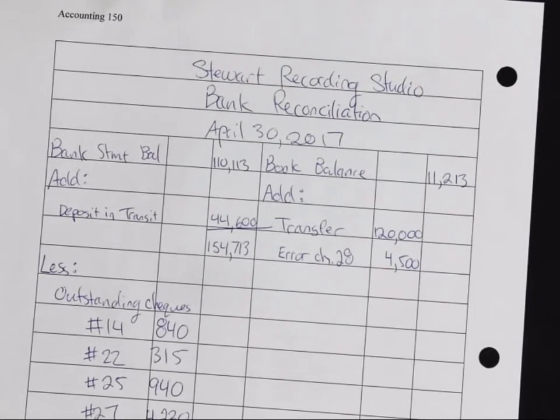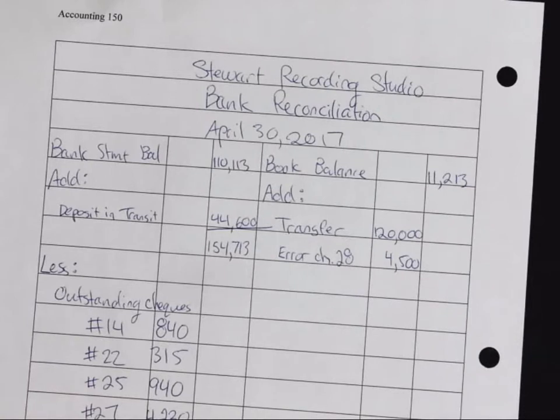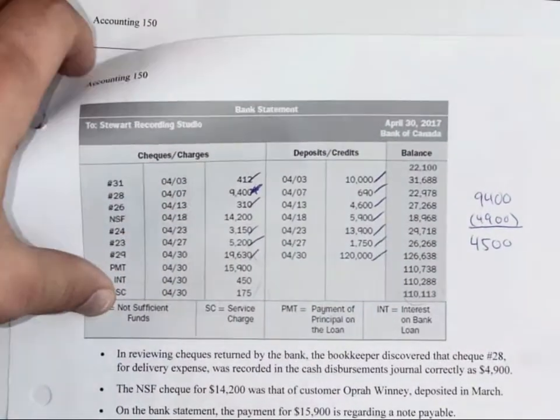That's the first thing we'll do when we see this. So the bank will fix their error. They'll put $4,500 into our account. So we are just going to add that in right now. So now we've cleared that, so we can mark that as complete.